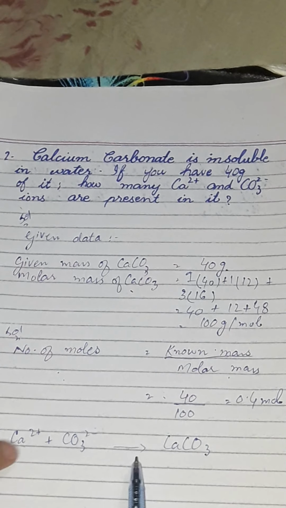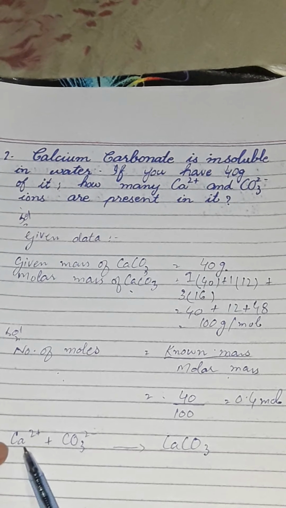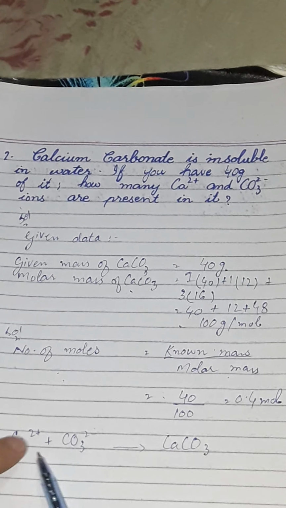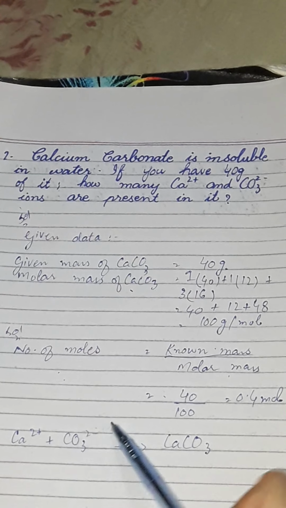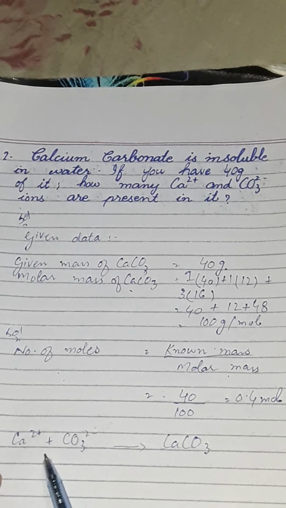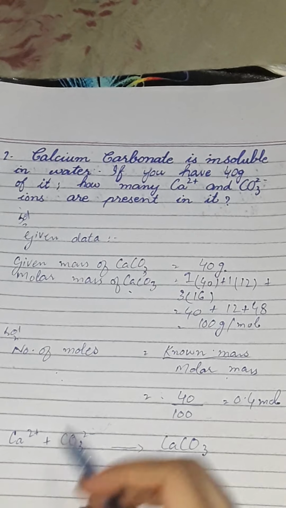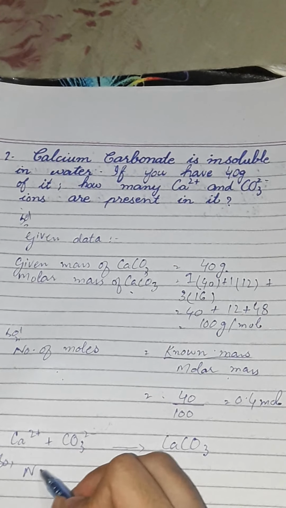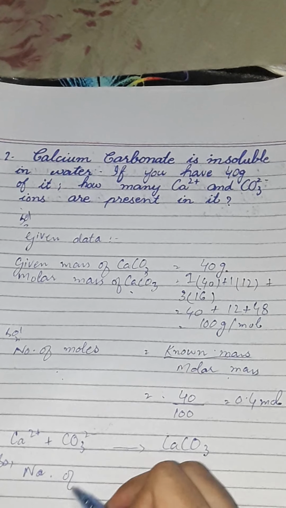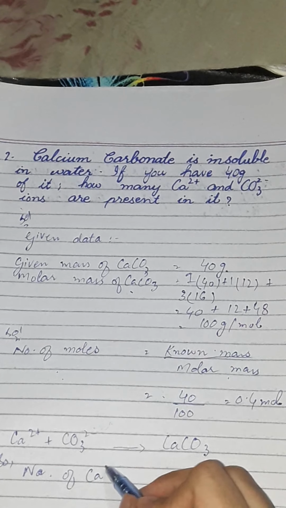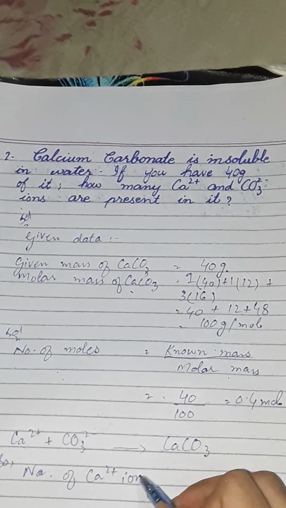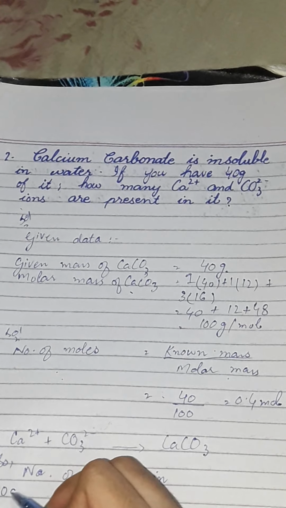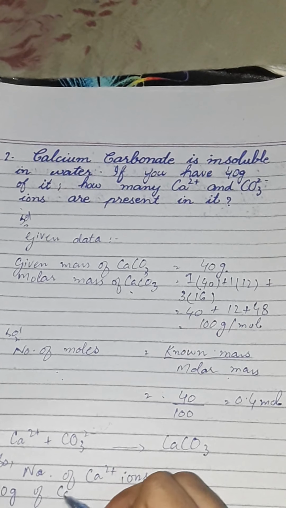According to this chemical equation, calcium ions are equal to carbonate ions. Ca2+ and CO3 2-, they are both equal. So for finding number of ions, we apply a formula. Number of calcium ions in 40 grams of calcium carbonate.